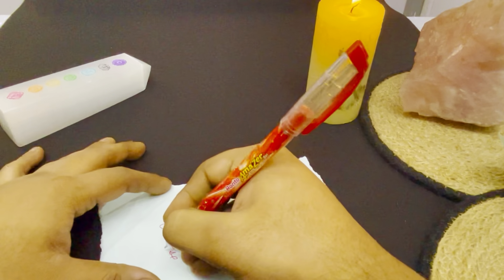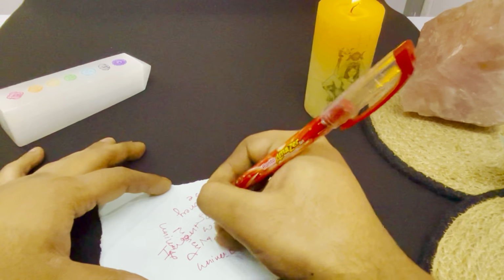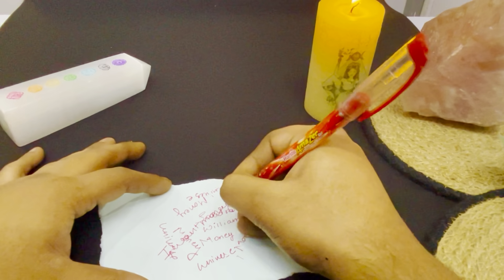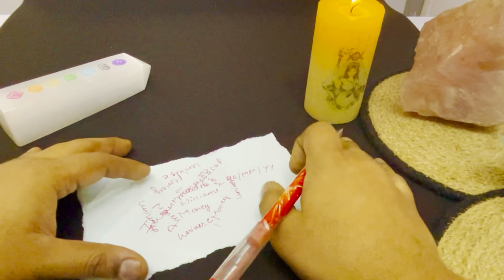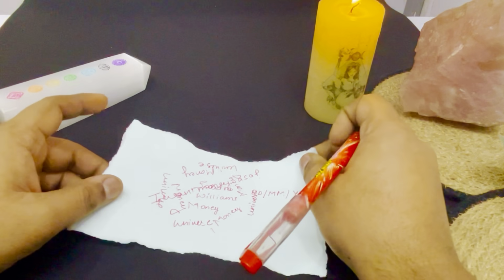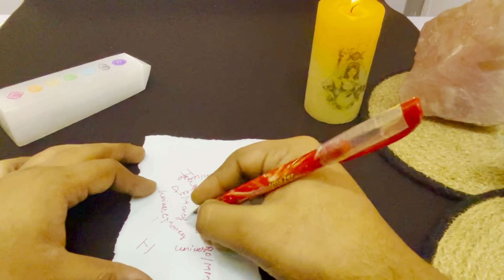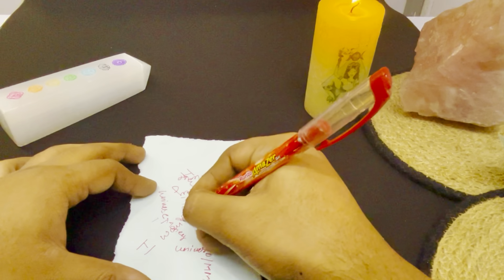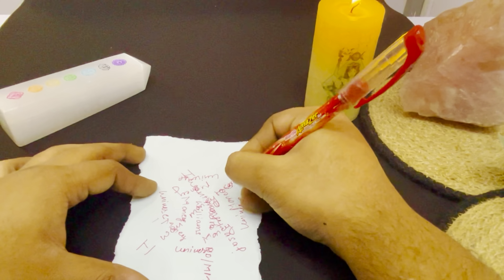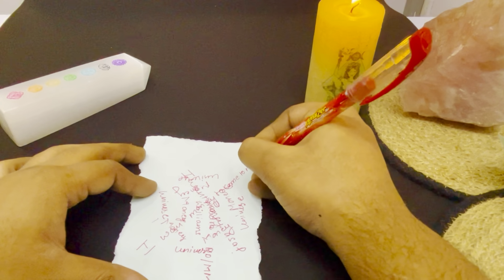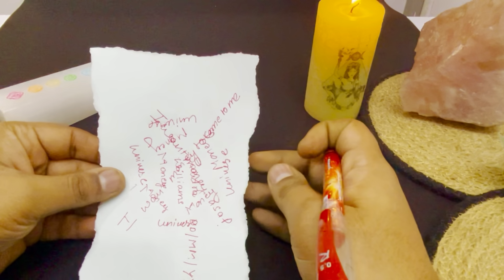Now I want money as soon as possible, ASP. So this is how you cross it. Then turn around the paper and write I want money to come to me. This is how you write it down. Now your petition is done.